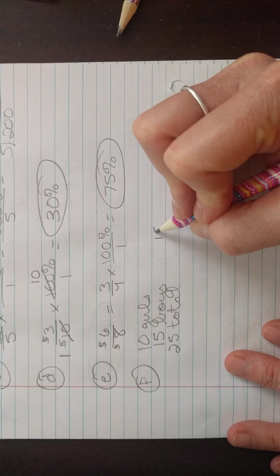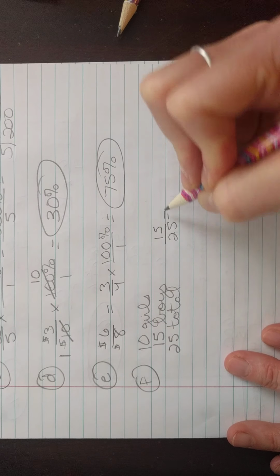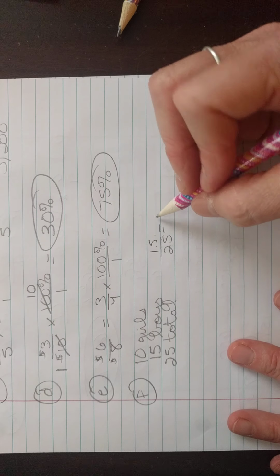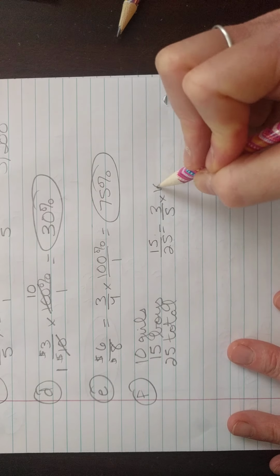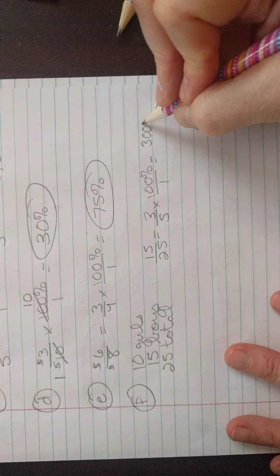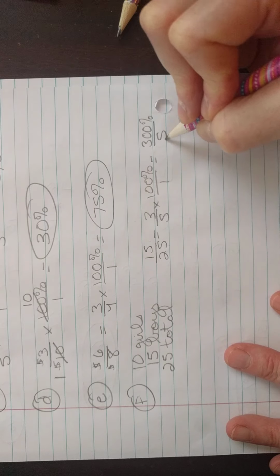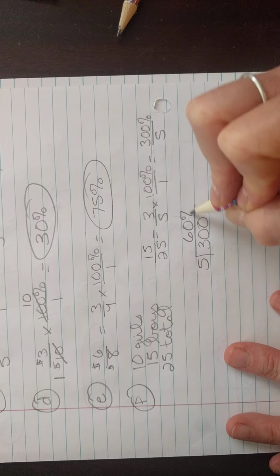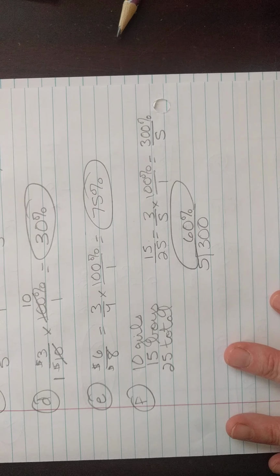So that will be 15 over the total of 25. If we divide both the numerator and the denominator by 5, we'll get 3/5 times 100% equals 300% over 5. Then we divide. 60% of the class are boys.